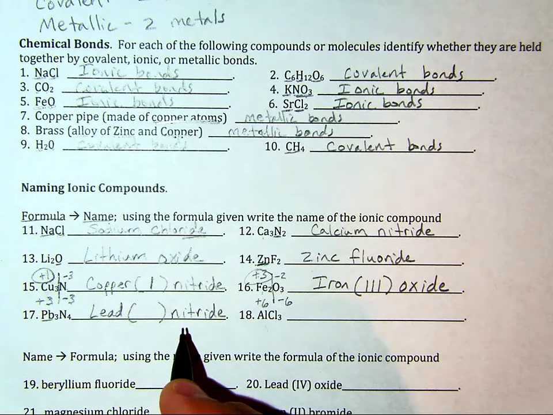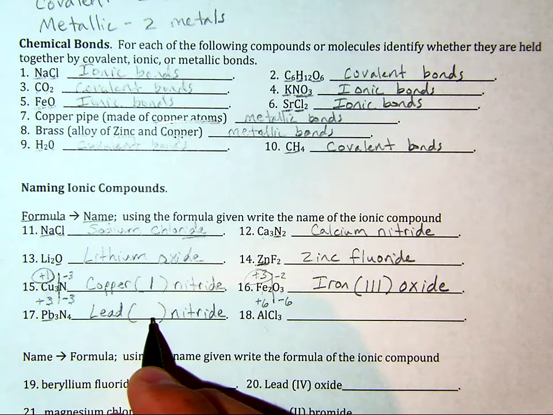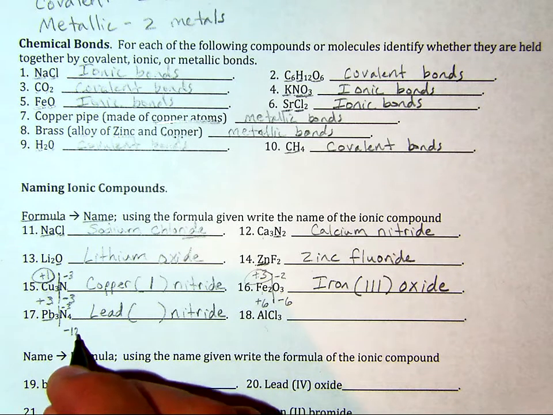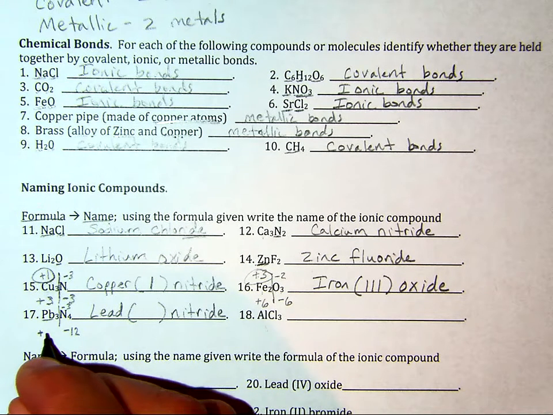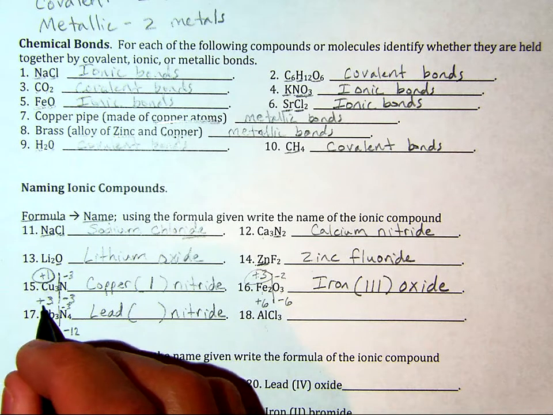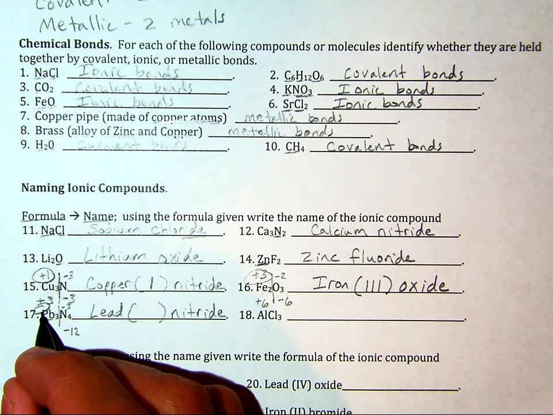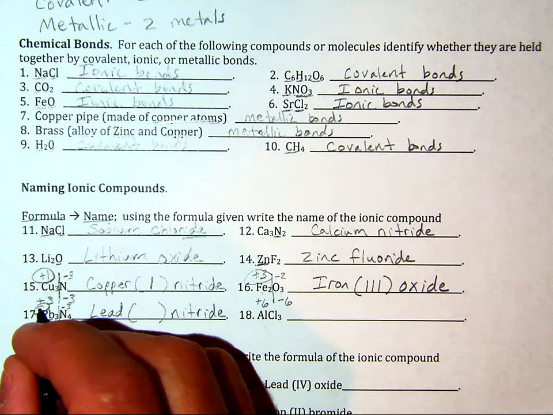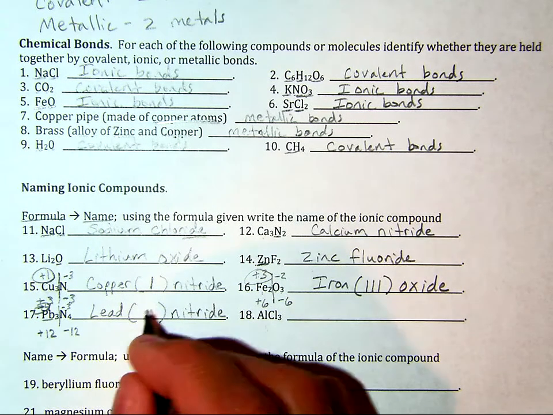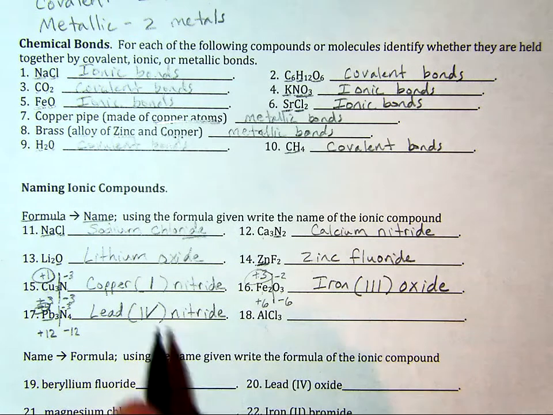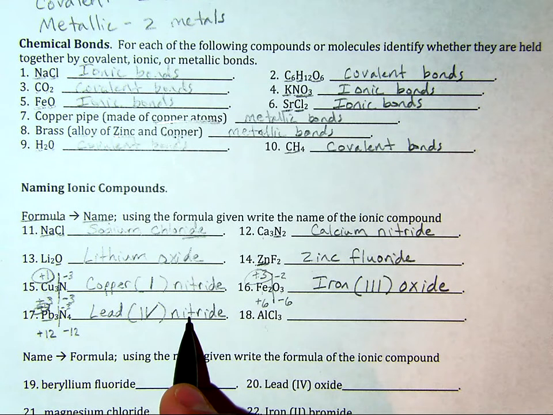So now we're done, except for we need to find out the charge of lead. Again, let's go back. Nitrogen is a -3, times 4 is a -12. So that means the left side has to be +12. We've got 3 lead atoms, so what times 3 is +12? And hopefully you're saying to yourself +4. So when you name it, 4 in Roman numerals is IV. So that's lead(IV) nitride.